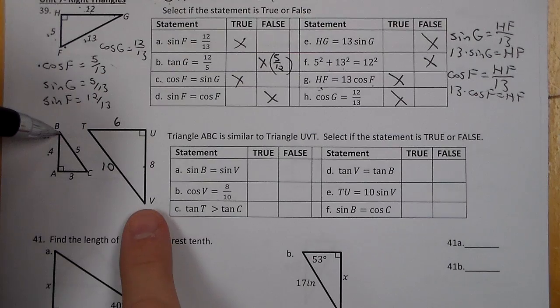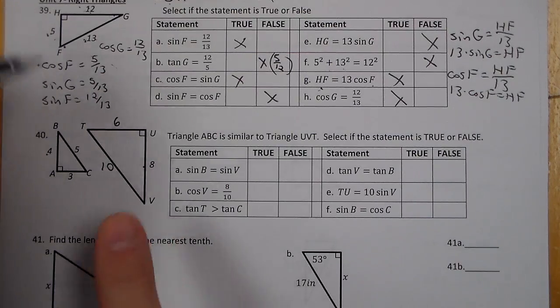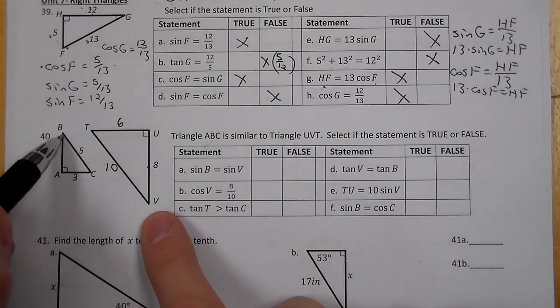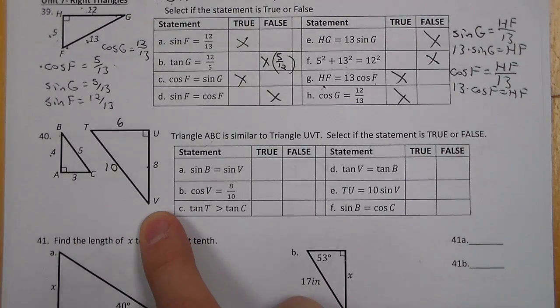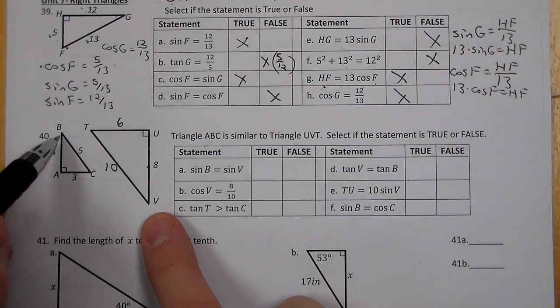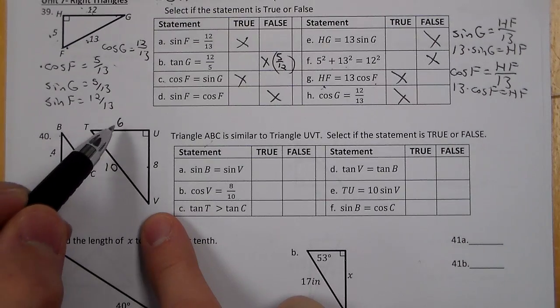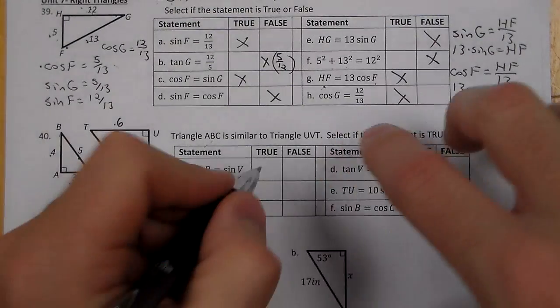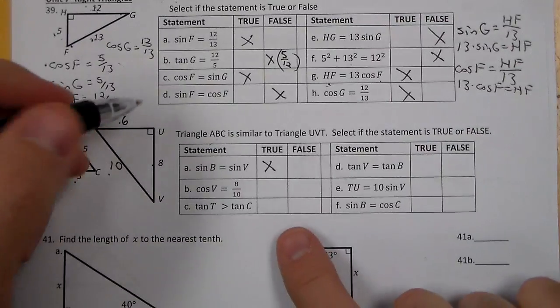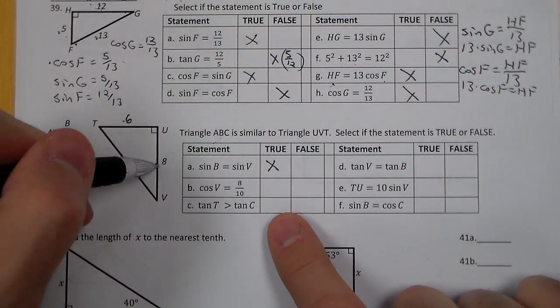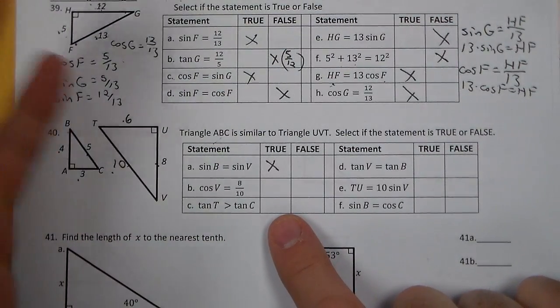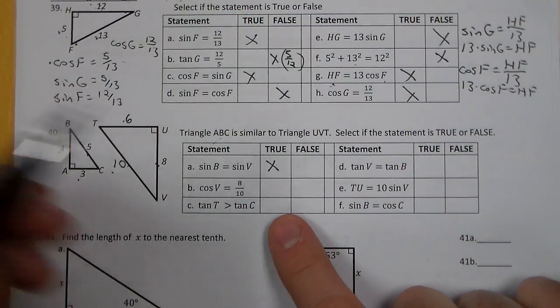So for example, B and V are corresponding angles. See, they're both the middle letter. So that means the ratio of their opposite to hypotenuse will be the same. For example, 3 over 5 is the same as 6 over 10. So they're both 3/5, so they're equal, so that's true. Cosine of V is 8 over 10. Well, I changed the scale, and that worked, so that is equal.